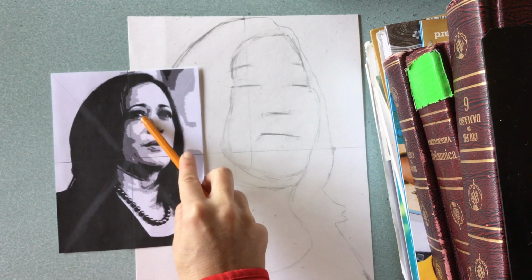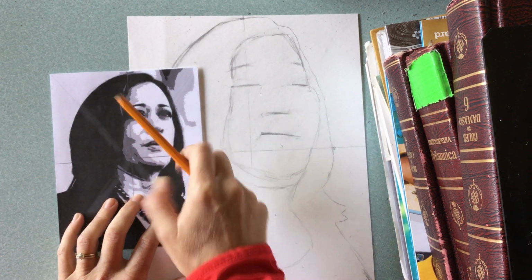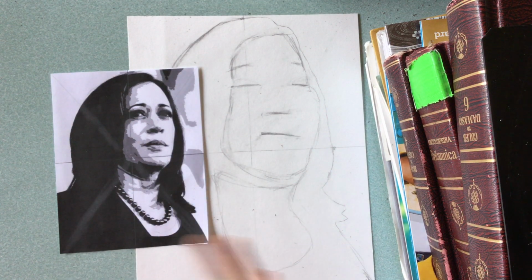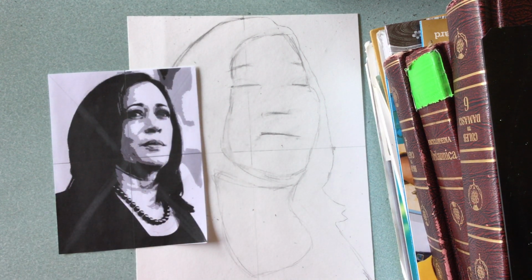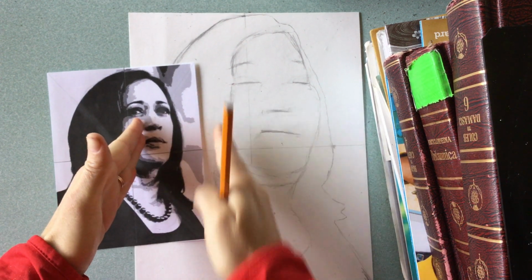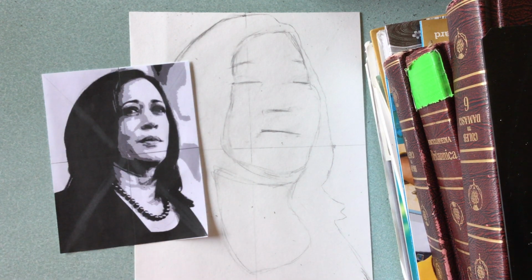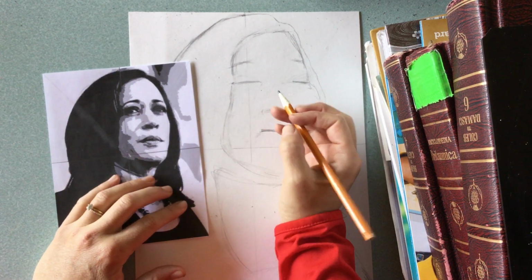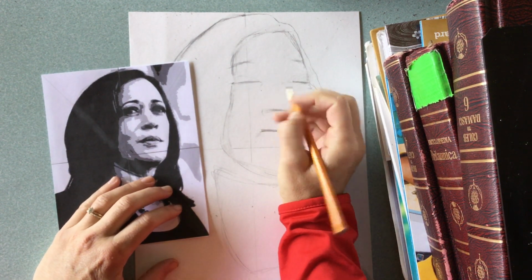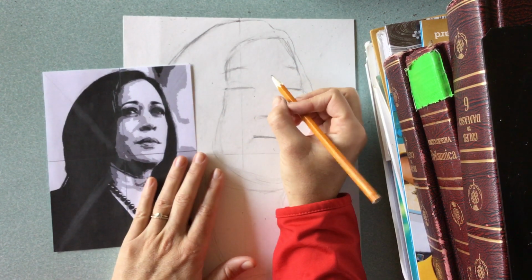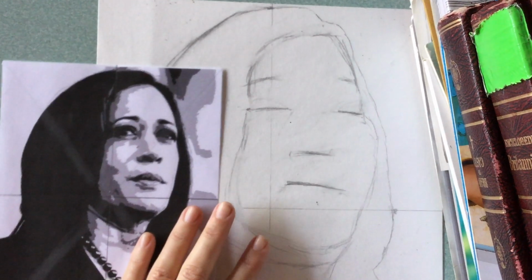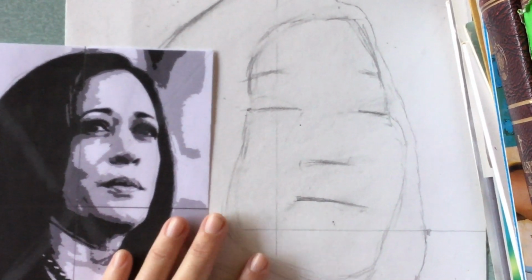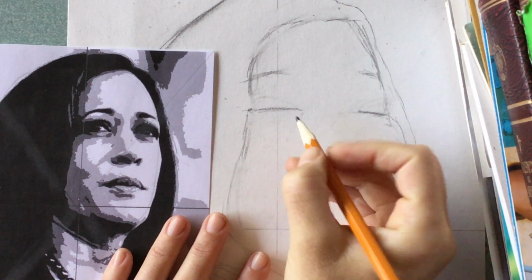And I'm going to choose one of the eyes to start with. I really recommend starting with an eye and working your way out from there. And that's because the eyes of a portrait are where the viewer is going to always tend to look first. They're always going to look at the eyes. And so you want to make sure that those are drawn accurately first and that everything else is based around them. So let's see if I can zoom in a little bit here. Okay, so I'm going to start with this eye here.